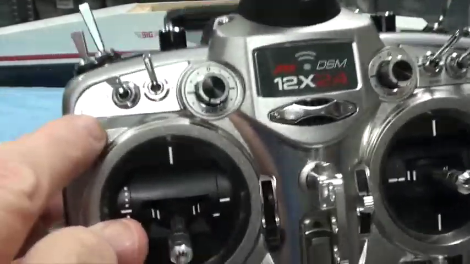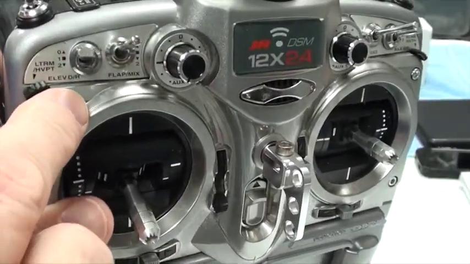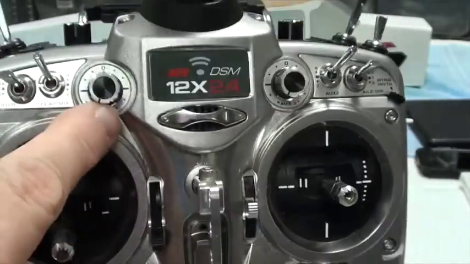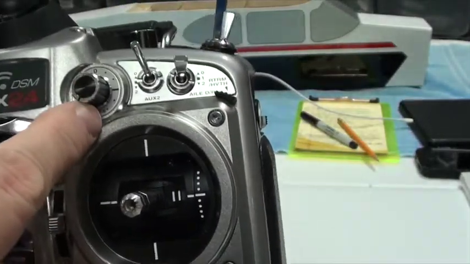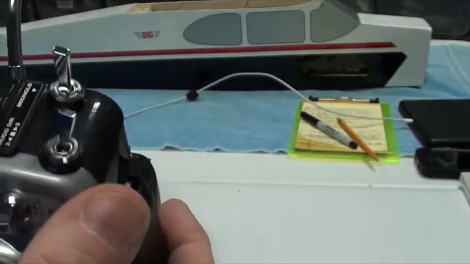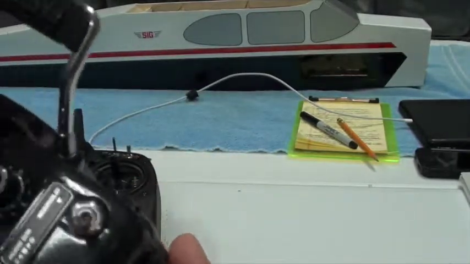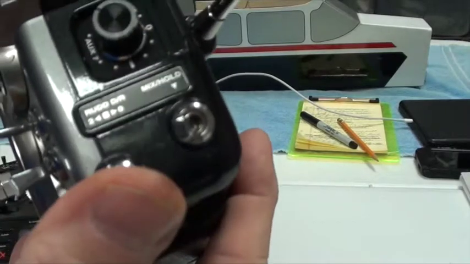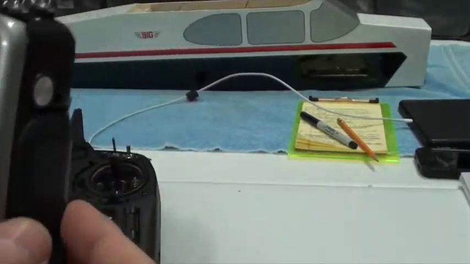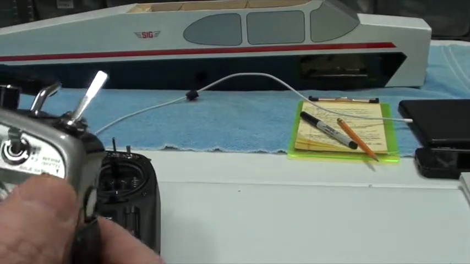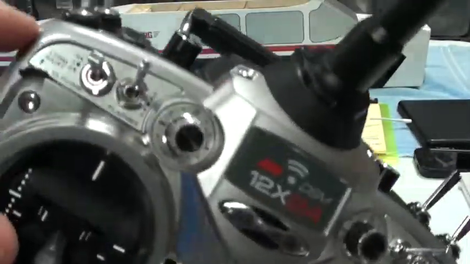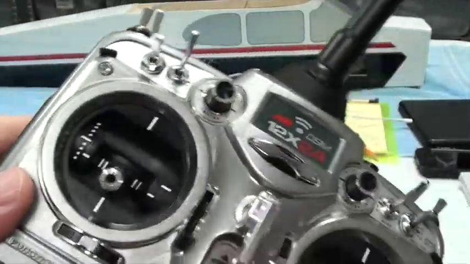So this says elevator DR and flap, and that's aux 4, this is aux 5, and that's aux 2, and that's aileron, and this one here is rudder DR, and that's a 2-position max hold, and that's aux 7. Then you've got these two tiny little rocker switches here, and a rocker switch here that does all kinds of stuff.